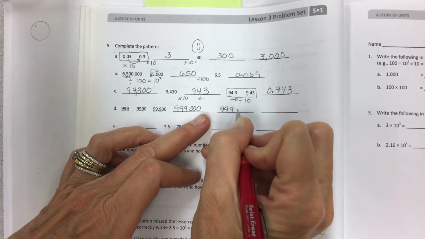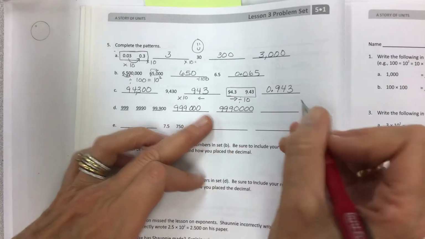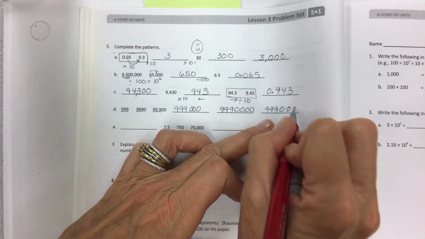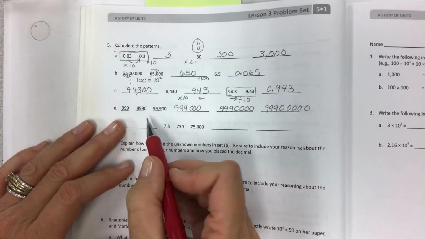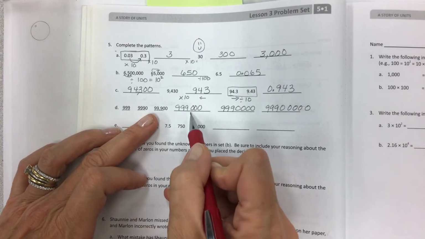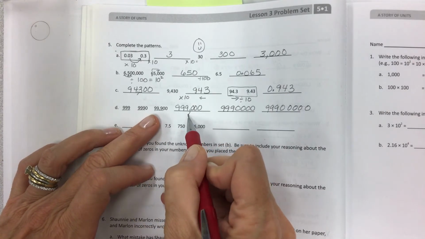9, 9, 9, and 1, 2, 3, 4 zeros. 9, 9, 9, and what? 5 zeros. You're right. So be careful with your commas. You have to place them to help you read the numbers.